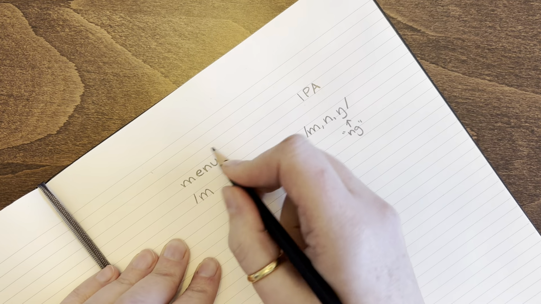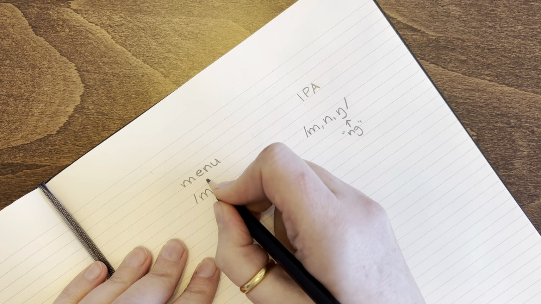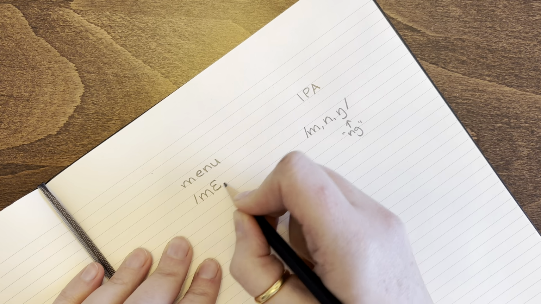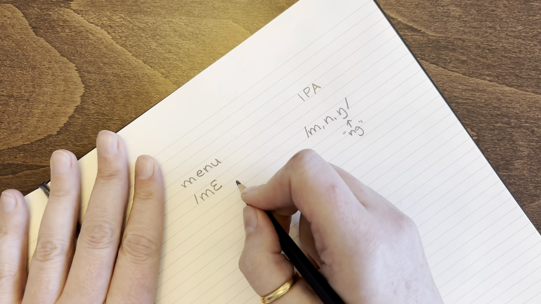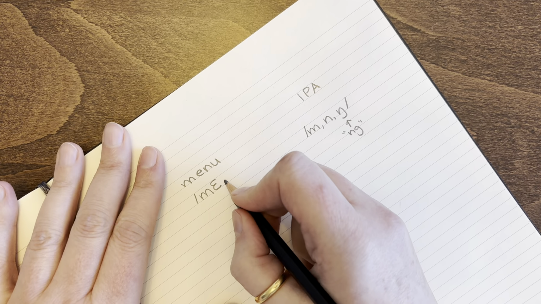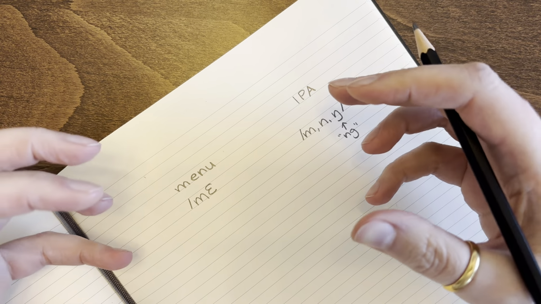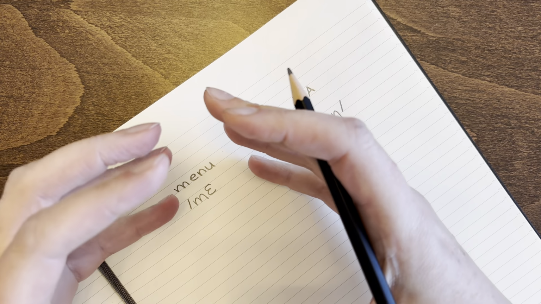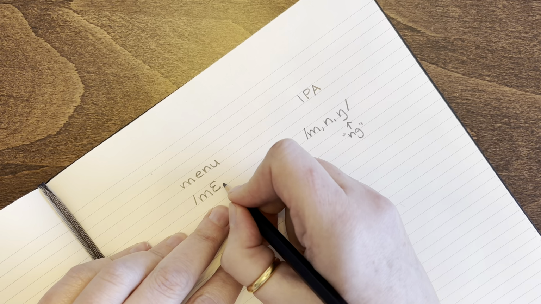So if we go back to menu here, men, me, eh. I've got the vowel there. This is the dress vowel, eh. It's naturally very short. And more to the point, it naturally does not like being stretched. It's kind of inelastic. It doesn't like to be lengthened. So we've got menu.